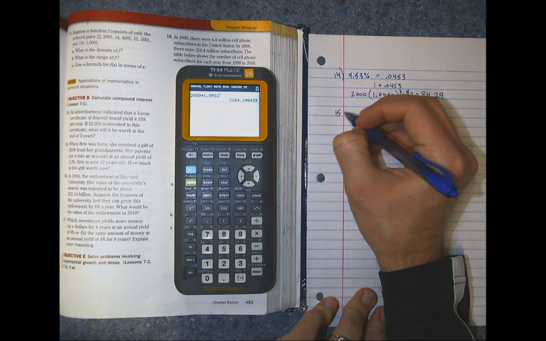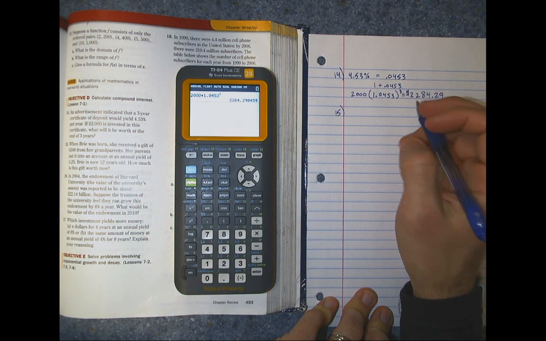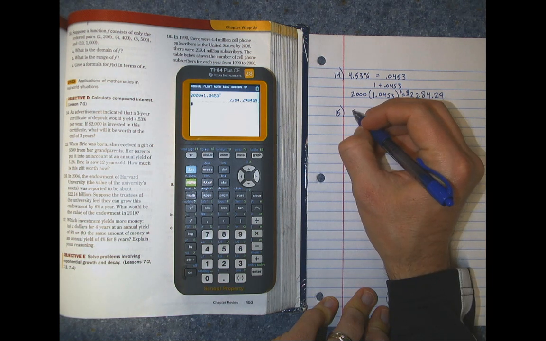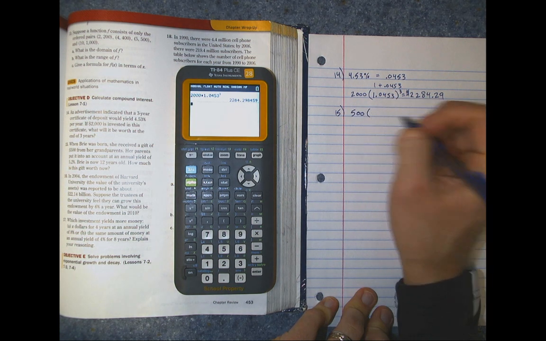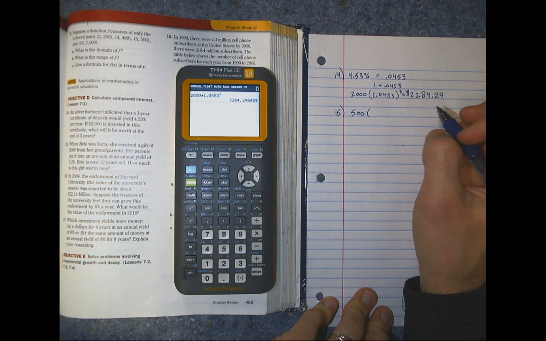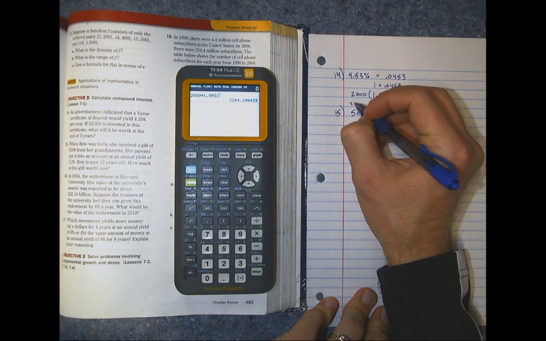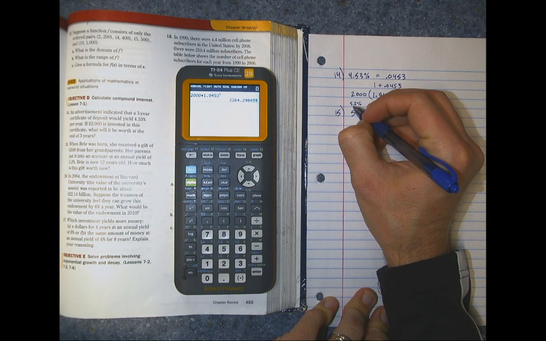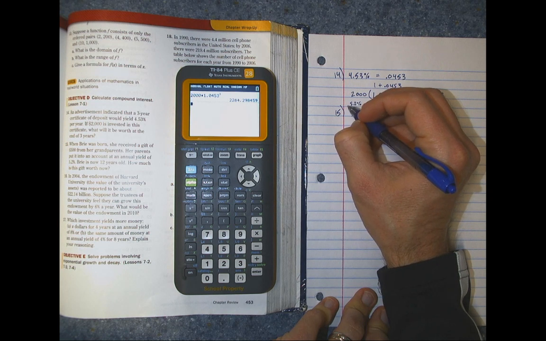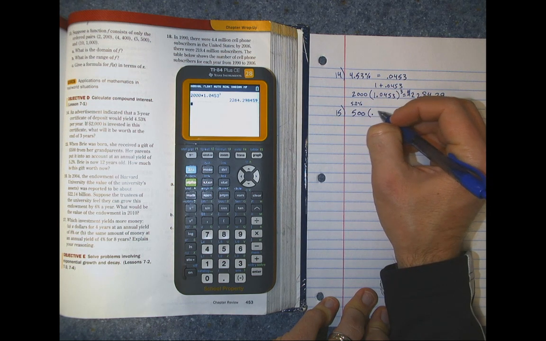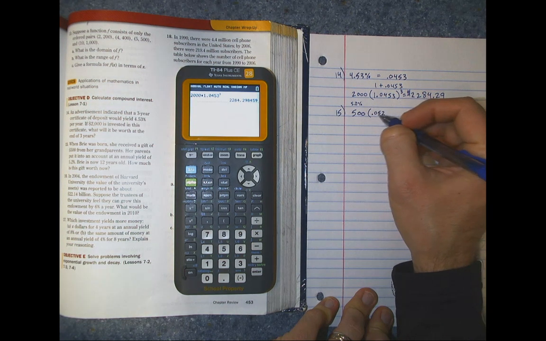So let's go to 15. When Bree was born, she received a gift of $500, so that's what we're starting with. Hers is in an account 5.2%. So again, 5.2%, move it 2 spots, 1 in front of the 5, 1 more, adds a 0. So 0.052. Now, this would be a mistake if I left it like this. This would actually take 5.2%.